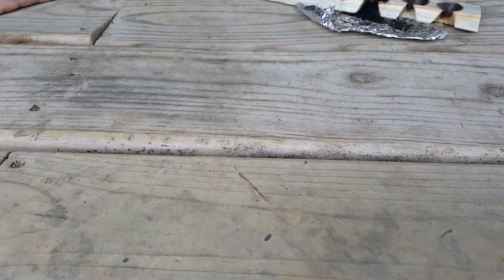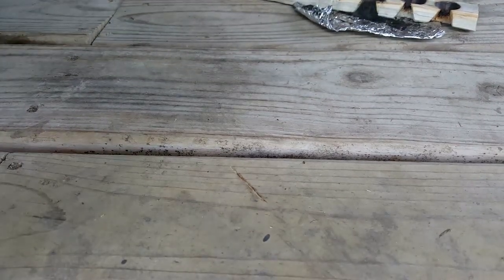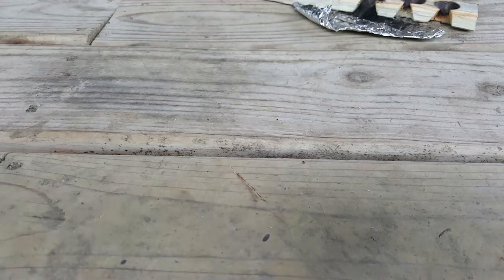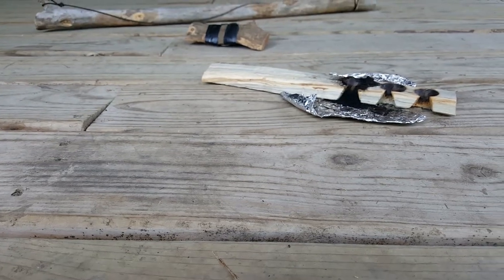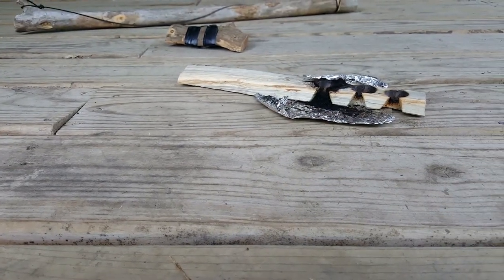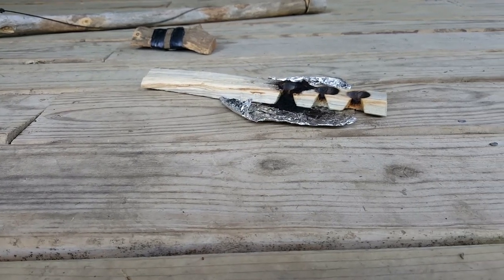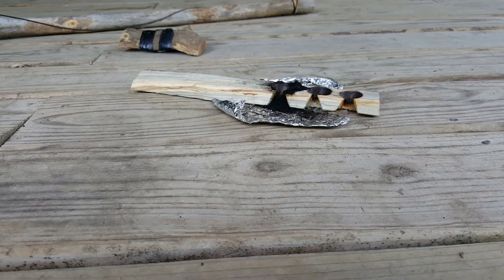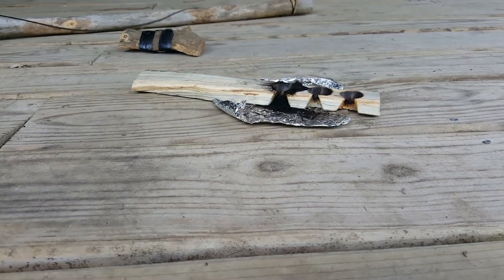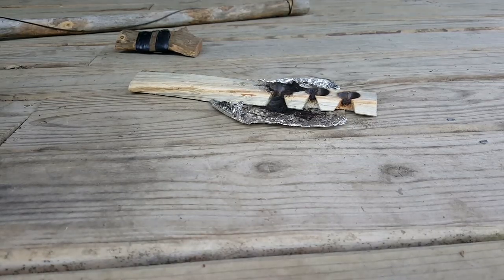Well, we got an ember. Let's see if the camera was able to recover. Well, there's your ember. So it'll be interesting to go back to watch this. That was interesting.